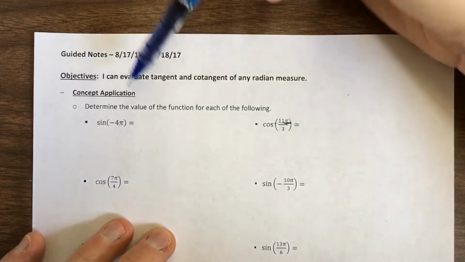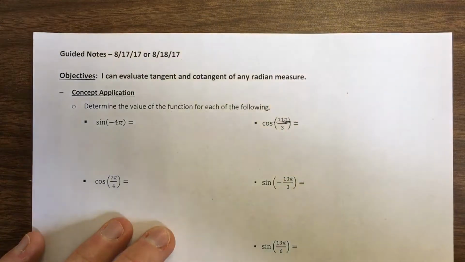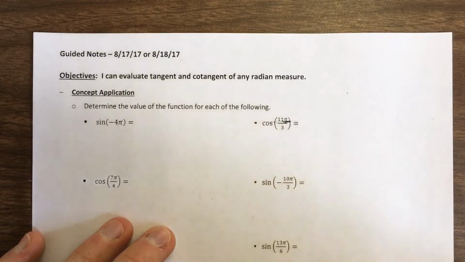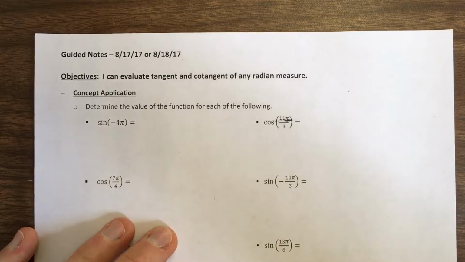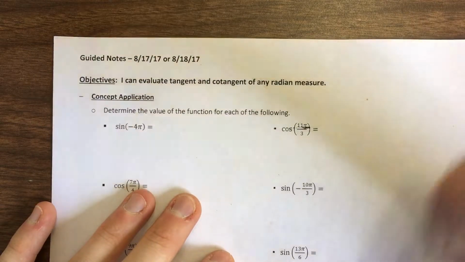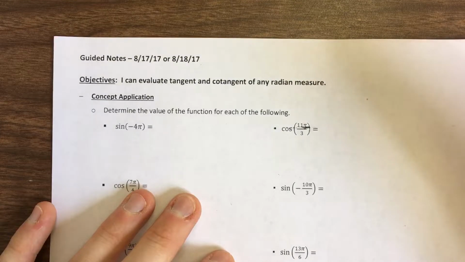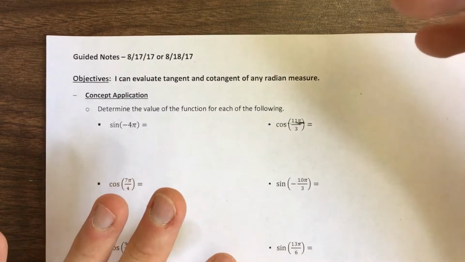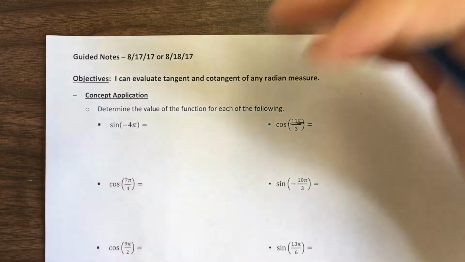But here, if we want to find sine of negative 4 pi, then in class we discussed, well, negative 4 pi, if we found it on our unit circle, we could calculate that pretty quickly, but negative 4 pi is not on our unit circle. So we talked in class on how we could figure out where that fell. And what students said is, well, we can do coterminal angles. So we spent a lot of time in the past on coterminal angles. And there's a lot of different ways we could do that.